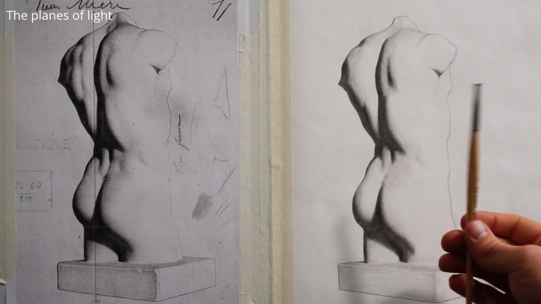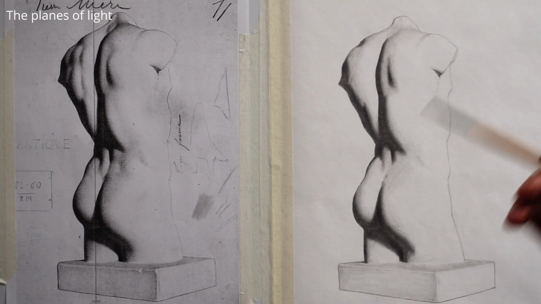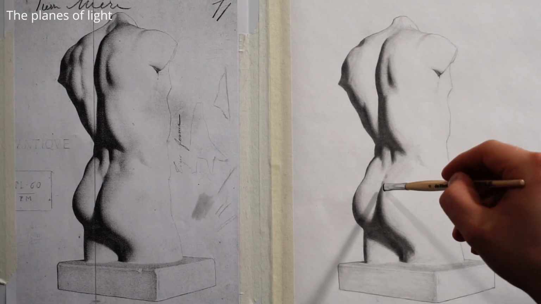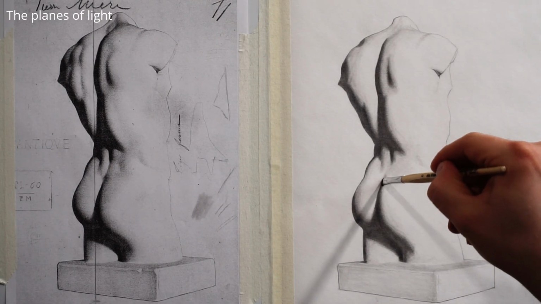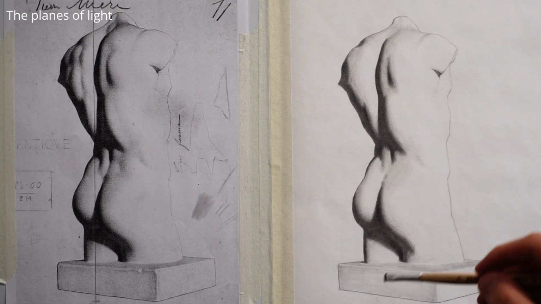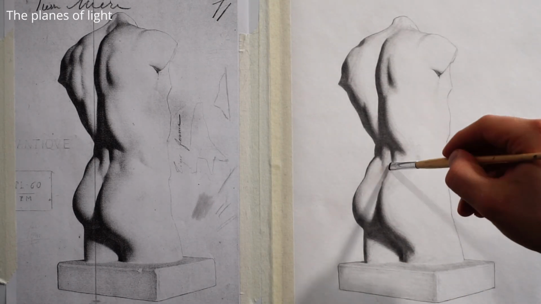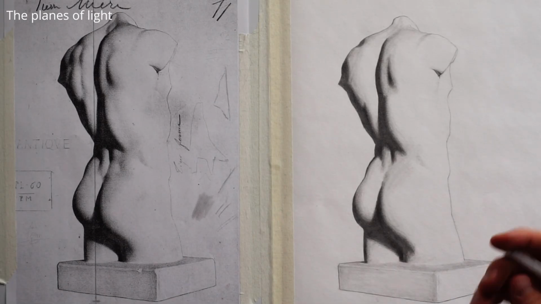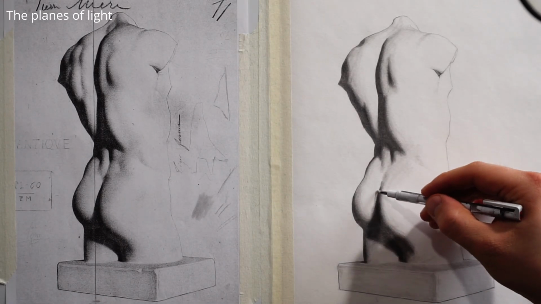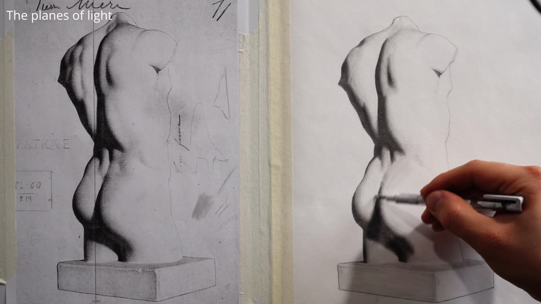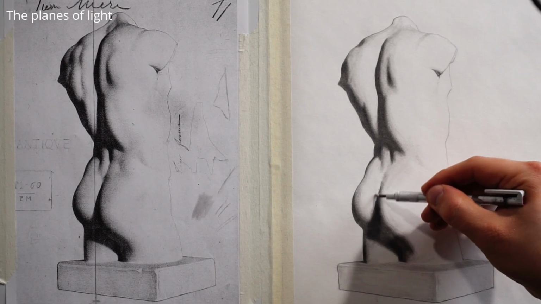As you can see, I'm using the stubby brush for the darker things because this is super saturated with graphite. It actually leaves a pretty dark mark when you work it into the paper. And now I'm spotting a little bit of a drawing error here. It feels like this is bulging a little bit too much out.